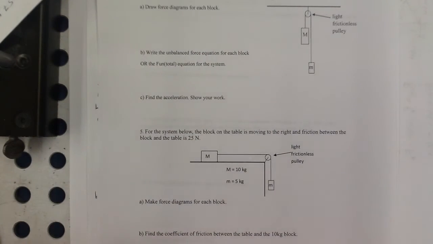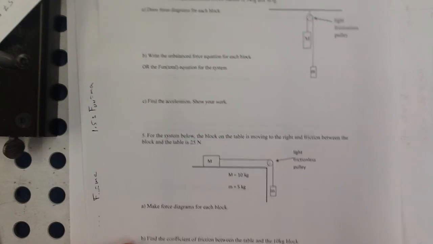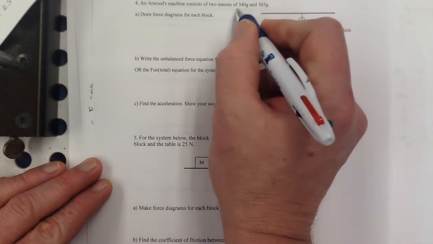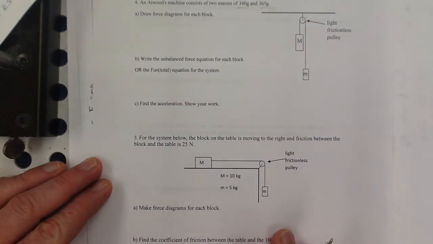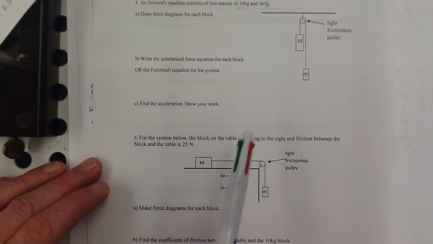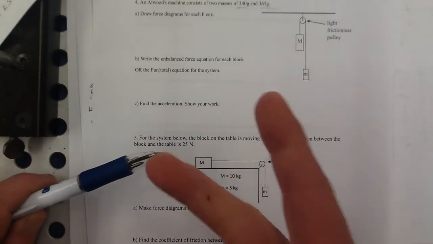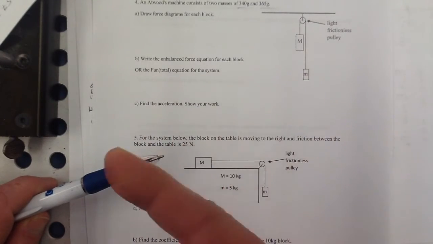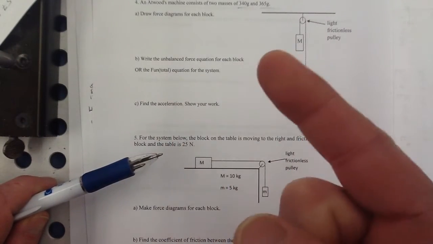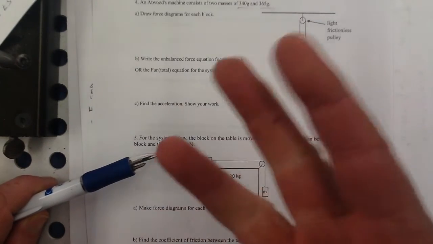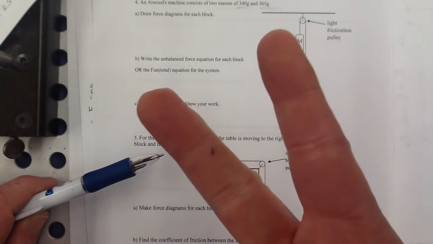All right, looks like a page of Atwood's machines here. An Atwood's machine consists of two masses, 340 and 365 grams. Those are in grams. I need them to be in kilograms. If there's two conversions that you need to be very comfortable with, it's going from grams to kilograms back and forth, and going from centimeters to meters back and forth. One of those is a 3 decimal place shift, and one of them is 2.